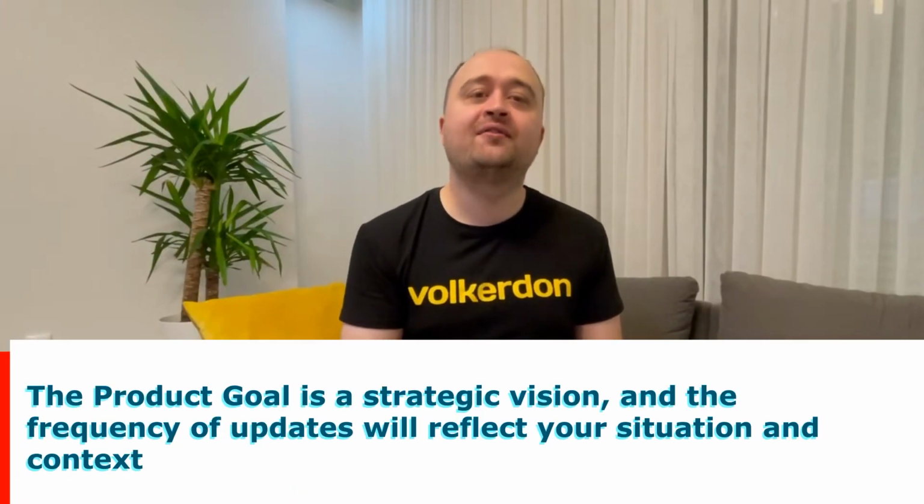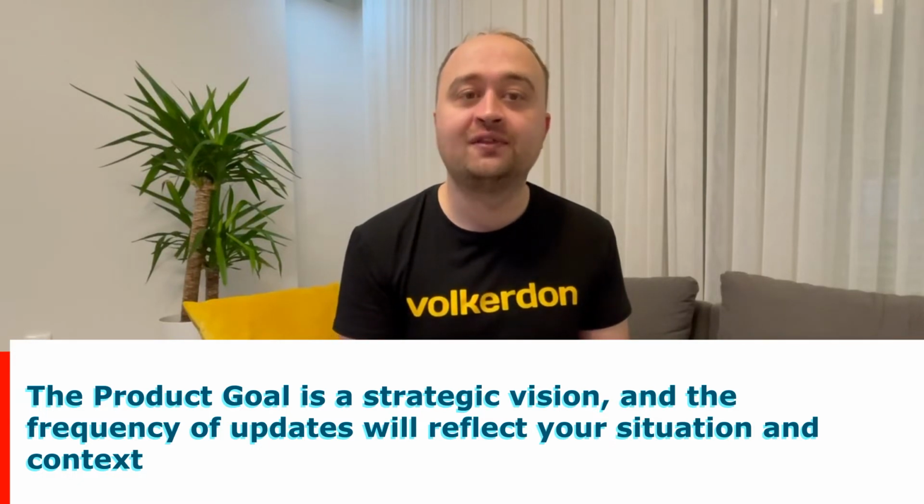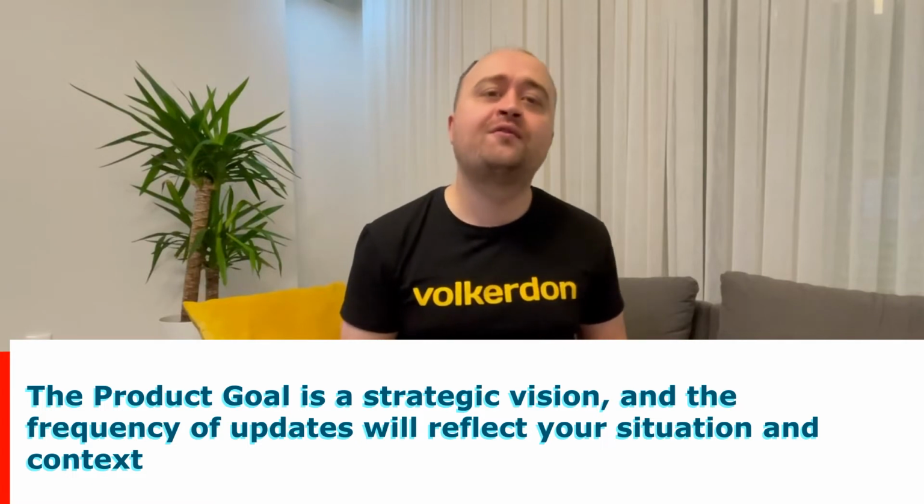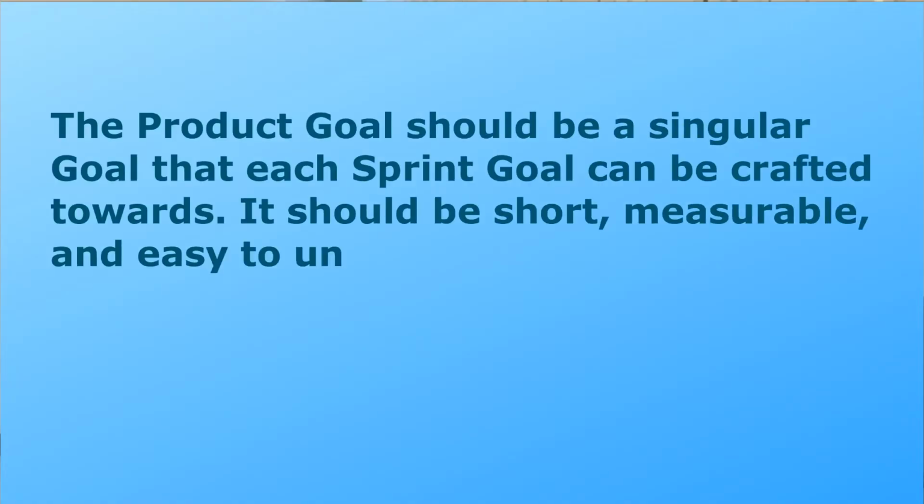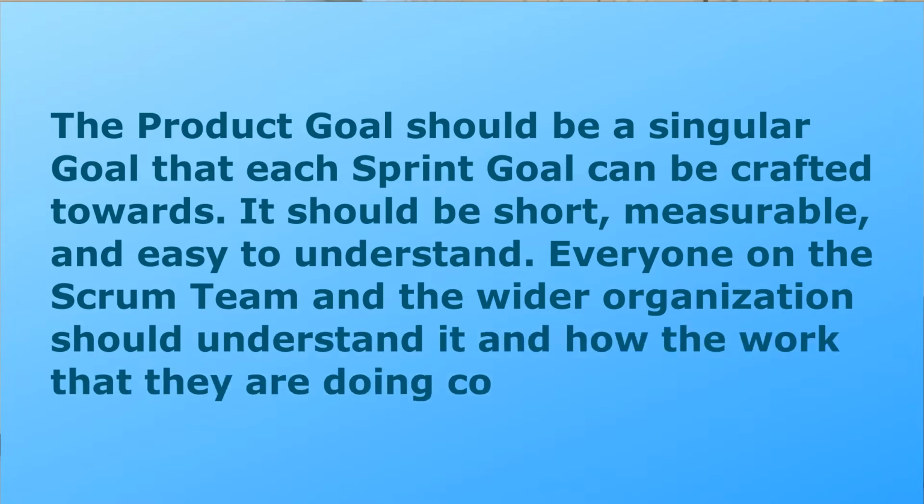The product goal is a strategic vision and the frequency of updates will reflect your situation and context. If the market and product are fairly stable, it may be every quarter. If the situation is rapidly changing, then more frequently. The product goal should be a singular goal that each sprint goal can be crafted towards. It should be short, measurable, and easy to understand. Everyone on the Scrum team and the wider organization should understand it and how the work that they are doing contributes to it.